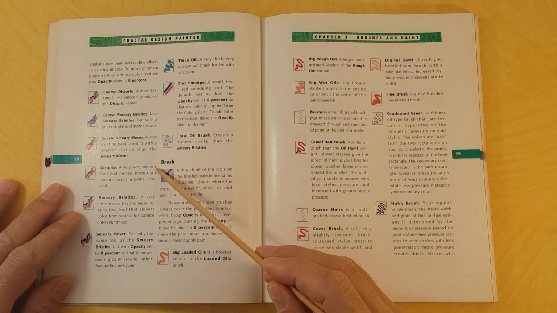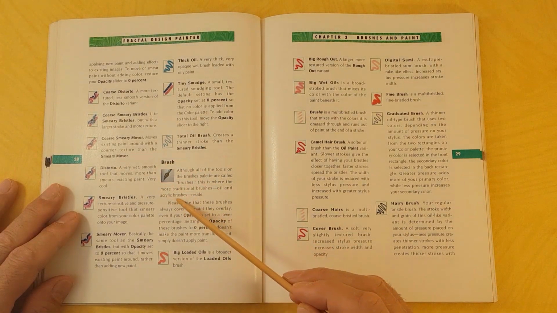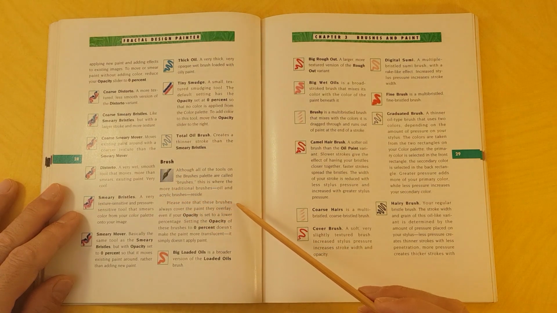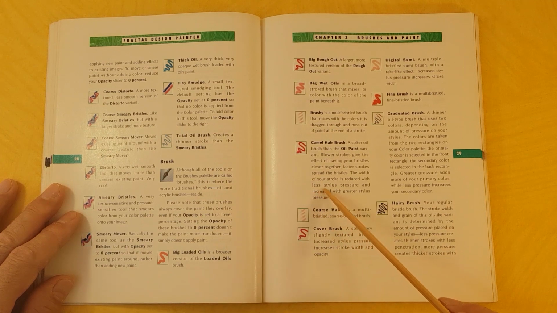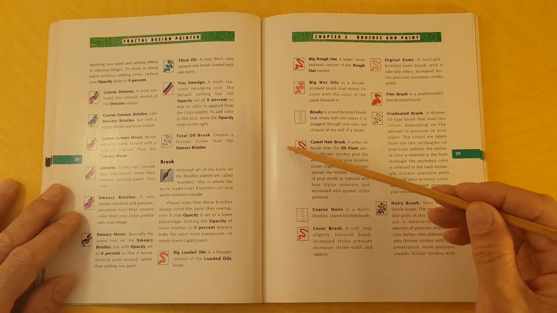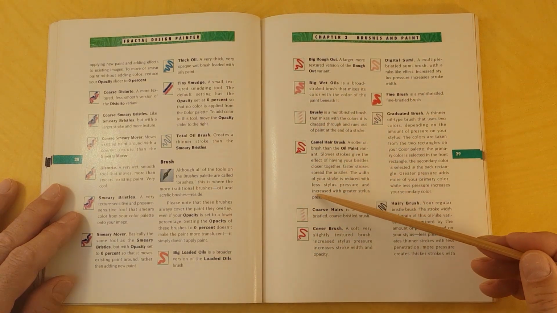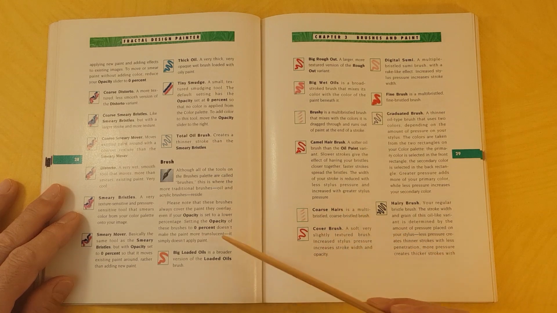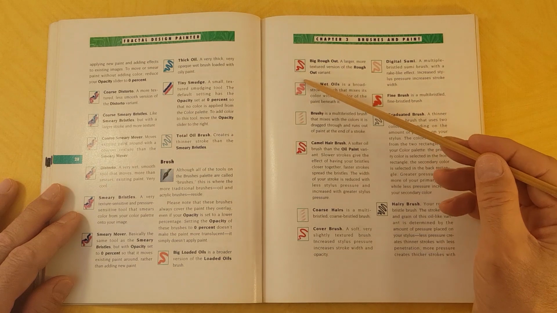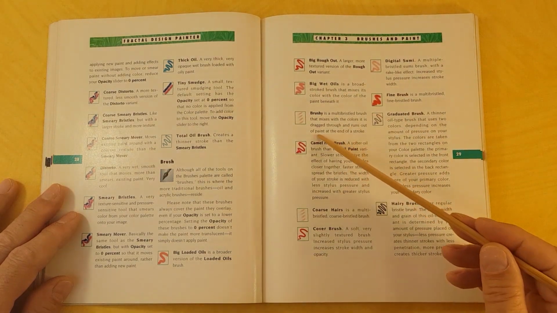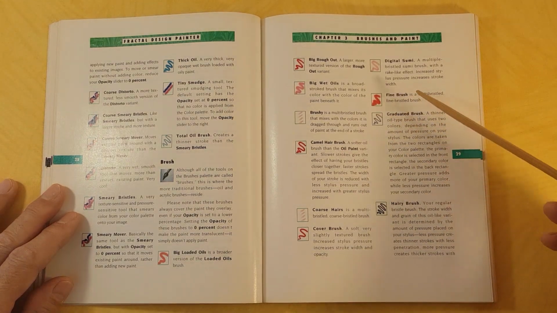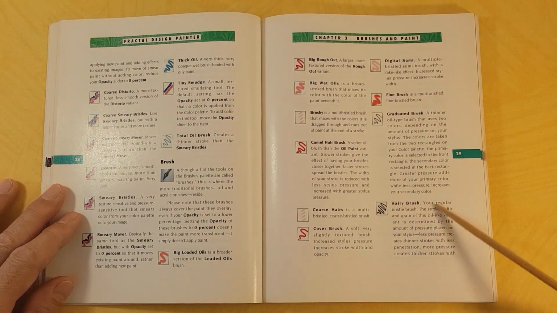This is traditional brush for oil and acrylic brush painting. We have various types of these brushes. Big loaded oils, big rough out, camel hair brush, fine brush, hairy brush.